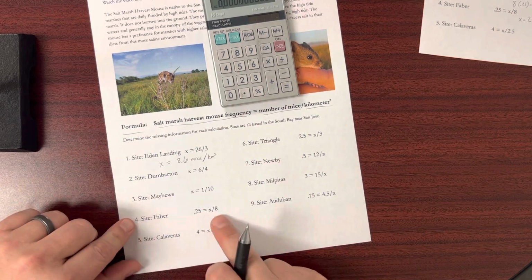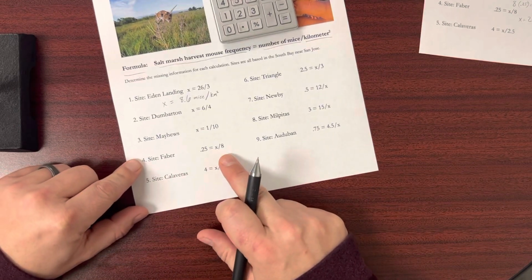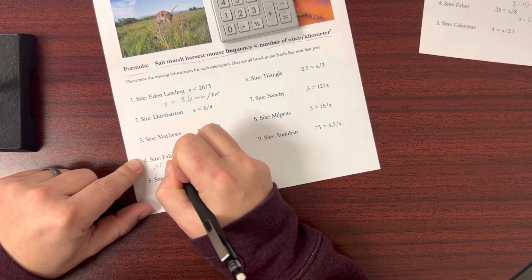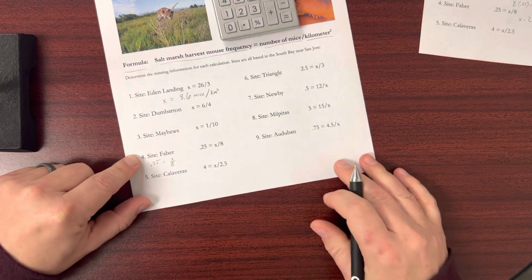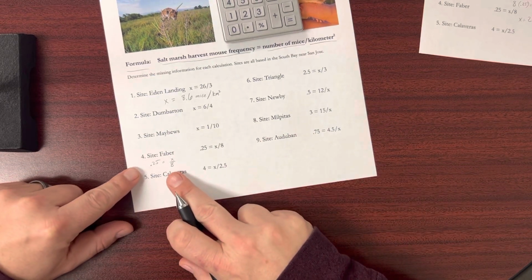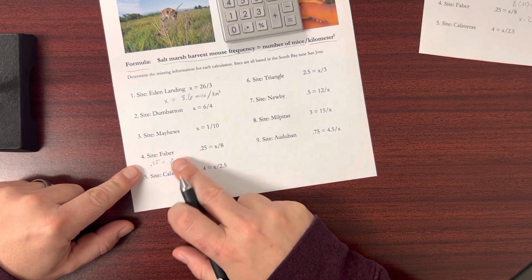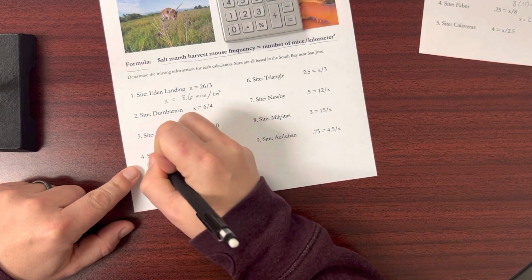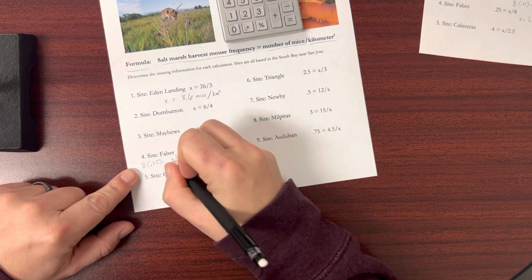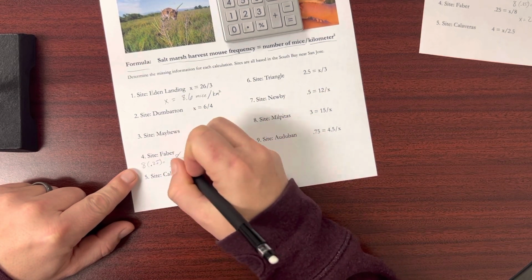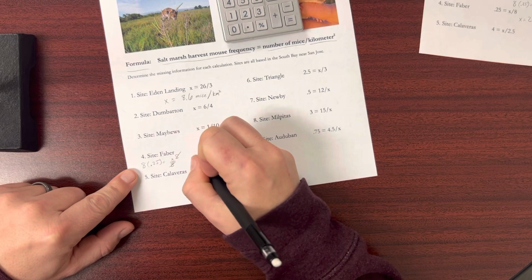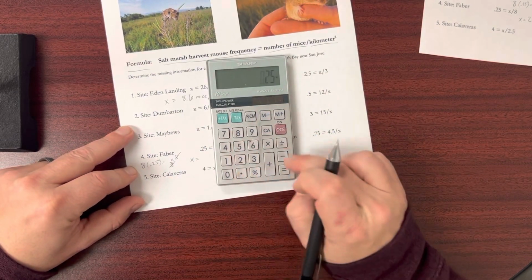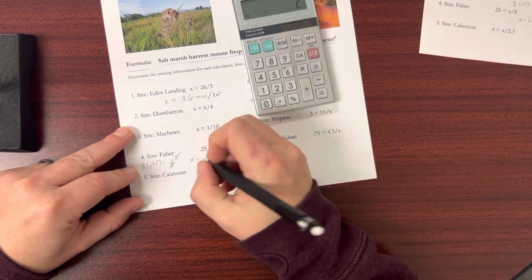Let's do number 4. This one's a little bit more involved. So we have 0.25 equals x divided by 8. Well, I have to get that x by itself. And the way I do that is, since I'm dividing by 8, I'm going to multiply both sides by 8. That means I can cross out these 8s and just leave x. X equals 8 times 0.25 is 2.